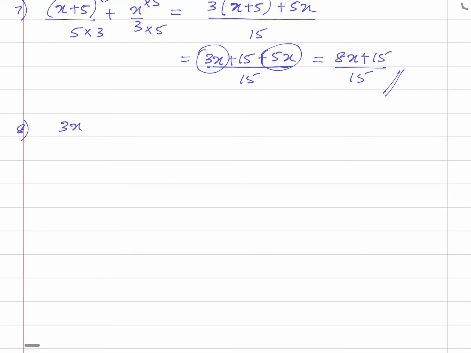Now another example: 3x divided by 8 plus (x minus 1) divided by 4. So in this case we have to multiply this by 2, and only the second term will be multiplied by 2, because when you multiply that by 2 you can have a common denominator with the first term, which is 8. So 8, and you have 3x over here plus 2 times (x minus 1).